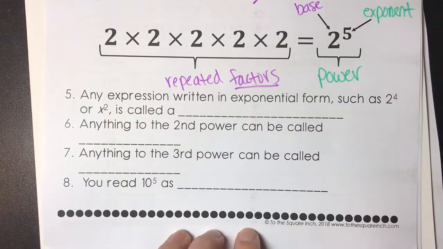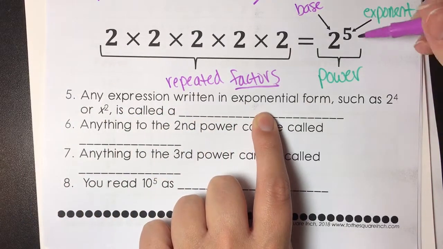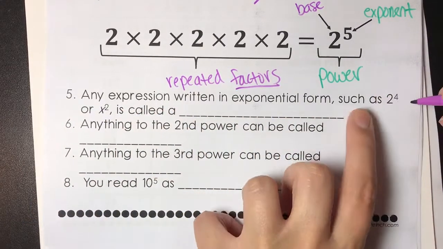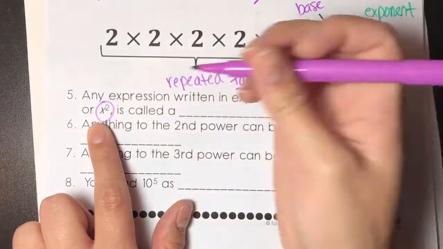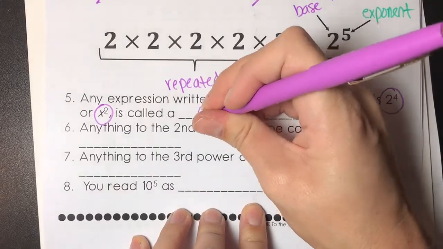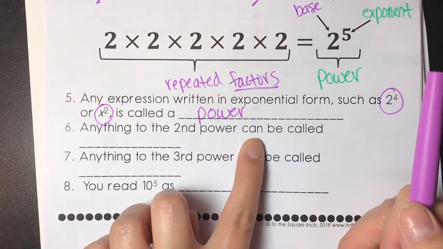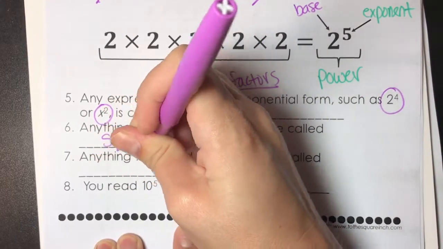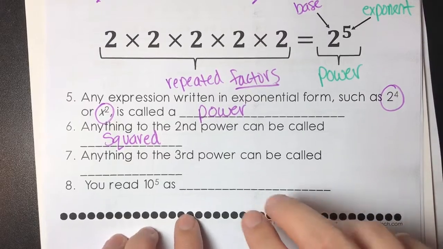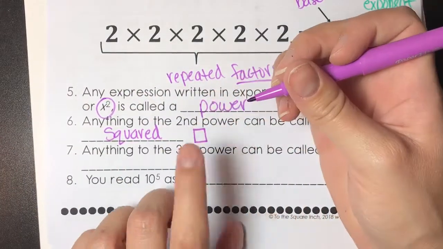Any expression written in exponential form, that's this form right here. Oh, they gave us a new example, such as 2 to the 4th power, or x with a 2 above it, is called a power, like we just talked about. Anything to the 2nd power can be called squared. Now there's a reason for this, and it has to do with geometry. When you're drawing on a 2D surface, a flat surface, there are 2 dimensions.